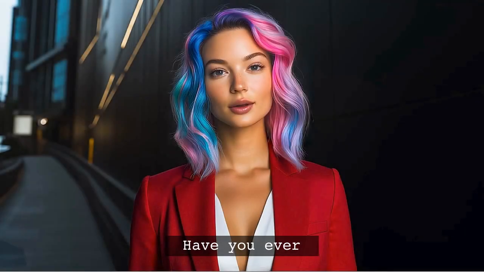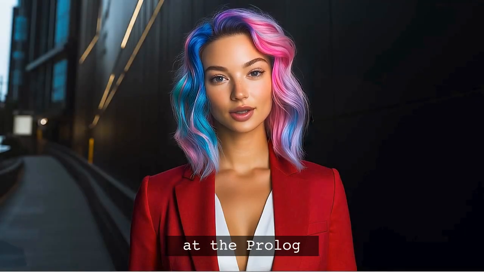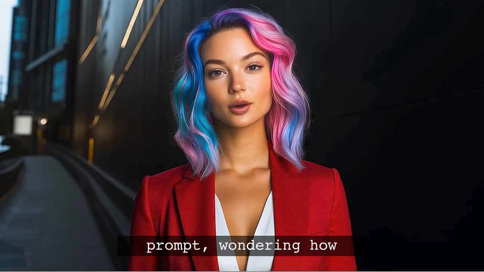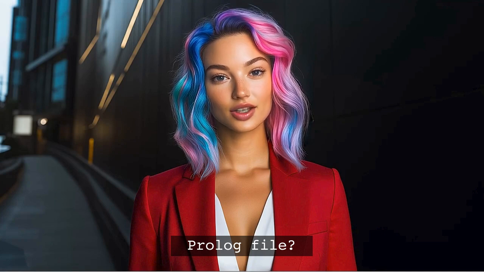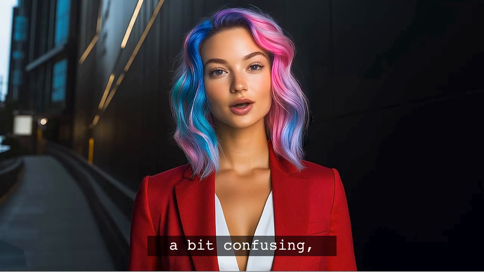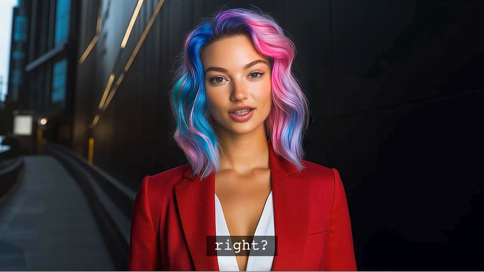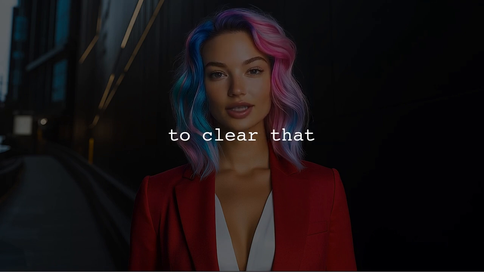Have you ever found yourself staring at the Prolog prompt, wondering how to run queries directly from your Prolog file? It can be a bit confusing, right? Well, today we're going to clear that up and show you exactly how to execute your Prolog statements automatically.